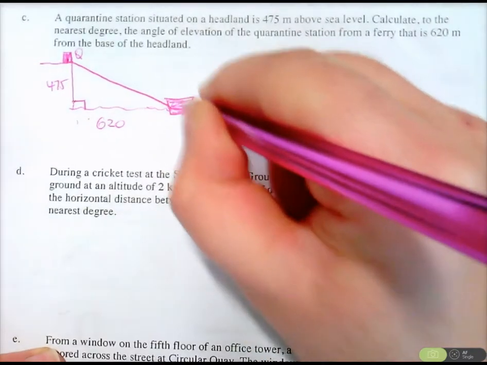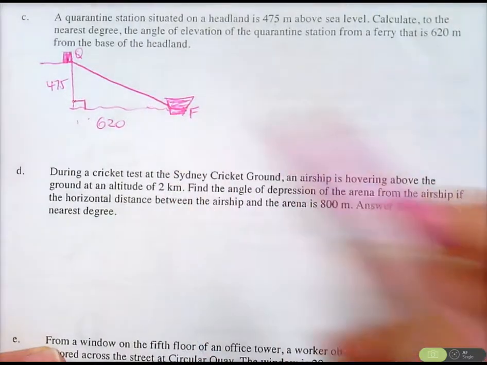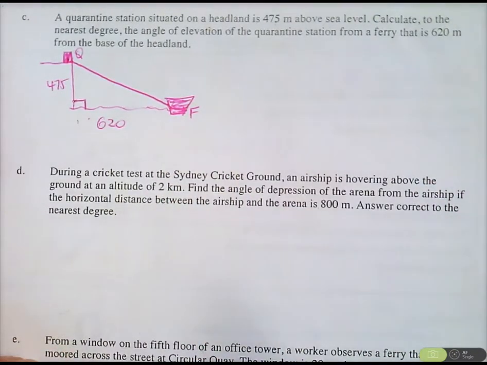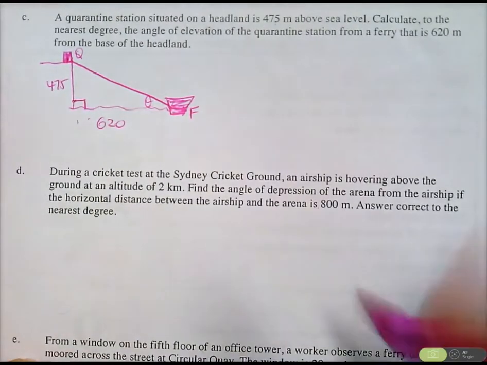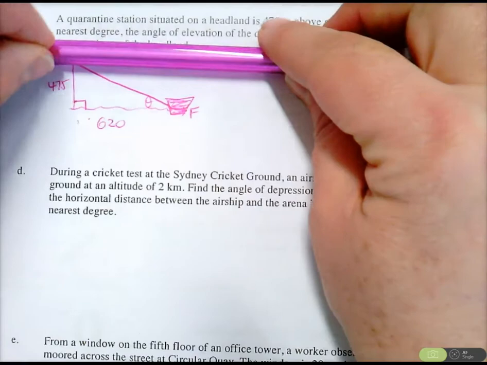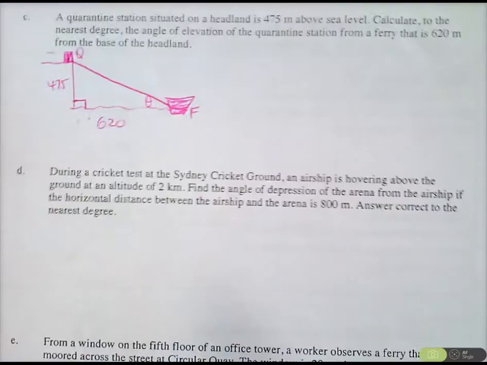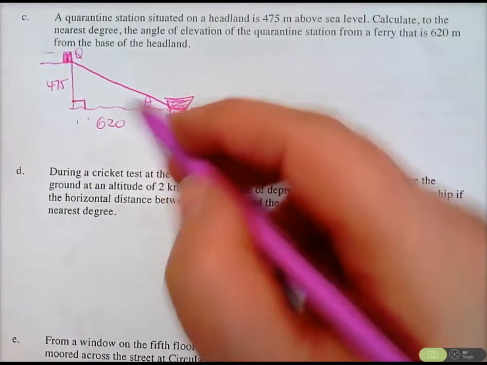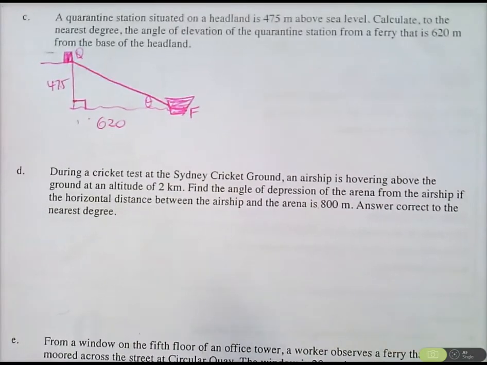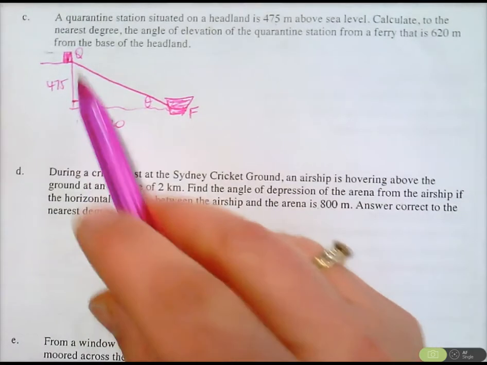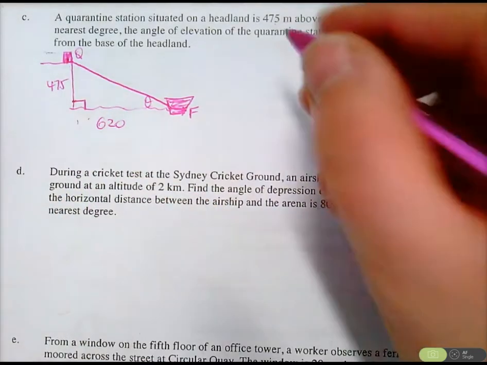Here's the ferry. Do you know where my angle goes? Angles of elevation and depression are measured from the horizontal looking up or the horizontal looking down. That one. If I wanted the angle of depression, I'd be looking down there. Okay, girls? So we've got that triangle. You have to find the angle. We'll just go to the nearest degree.